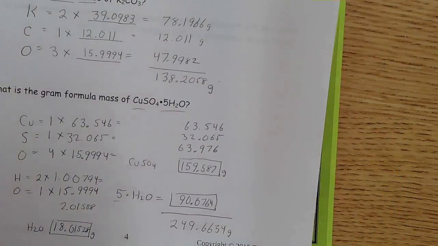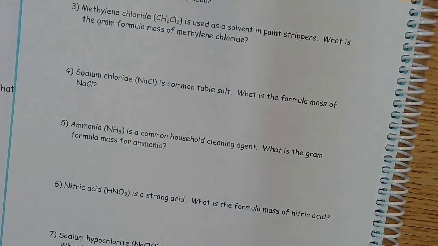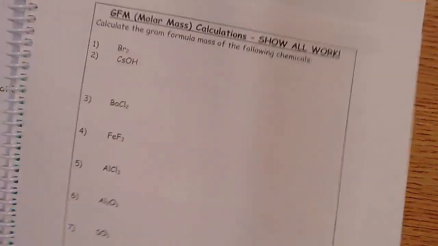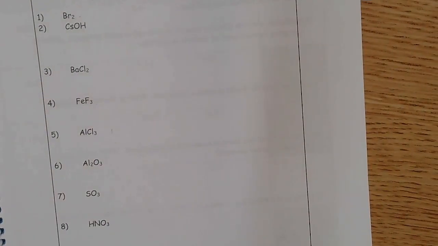All right, so that's an example. And then you have page 3 and a couple of those. If you have any questions, let me know. Everything is there. You won't have to do all of page 2 and 3, but you will have problems on page 2 and 3. If you want to do extra credit and do all of them, that's great. That concludes the notes.